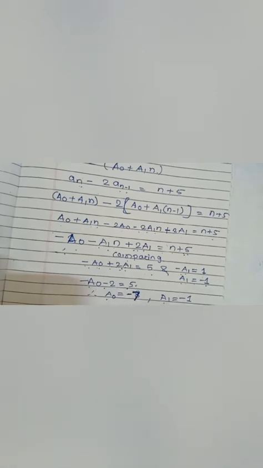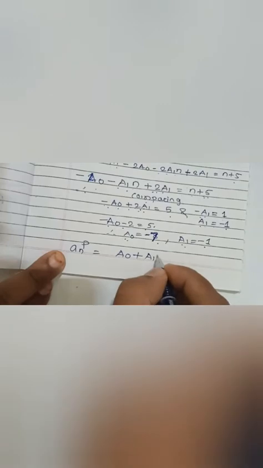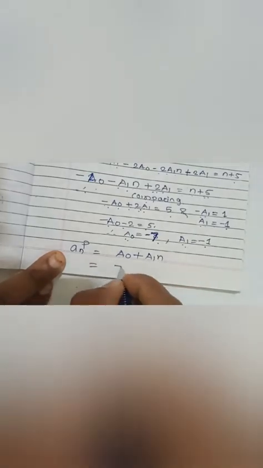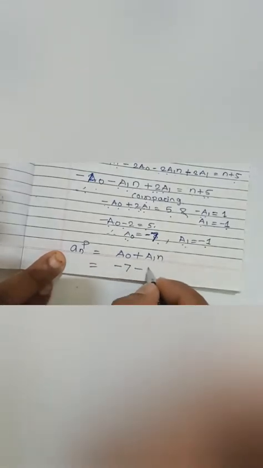So we are getting two constants: a0 equal to minus 7 and a1 equal to minus 1. Putting this in our particular solution a_n^p, we get a0 plus a1 n, that is minus 7 minus 1 into n. Taking minus common, it is minus (n plus 7).